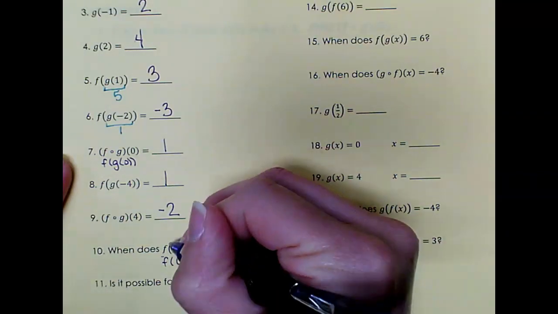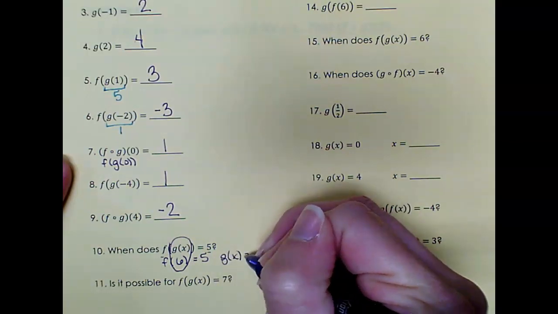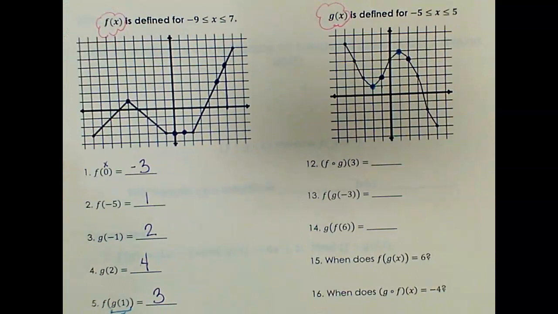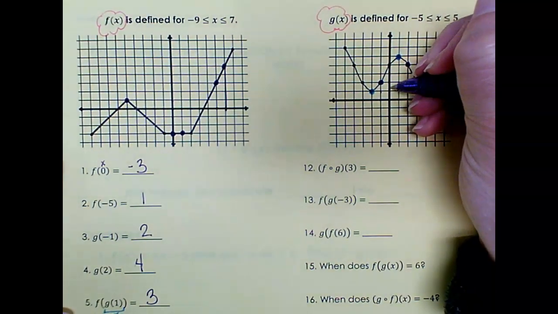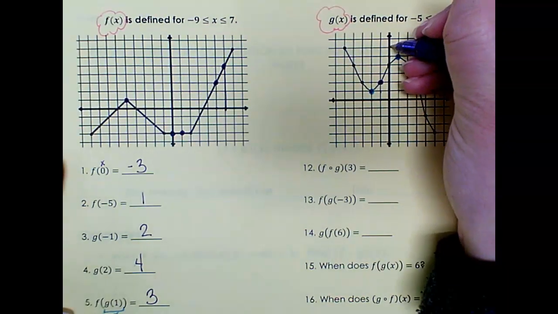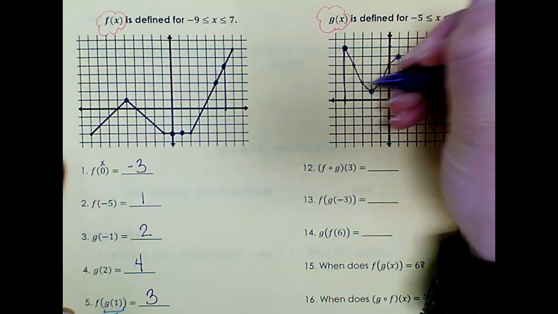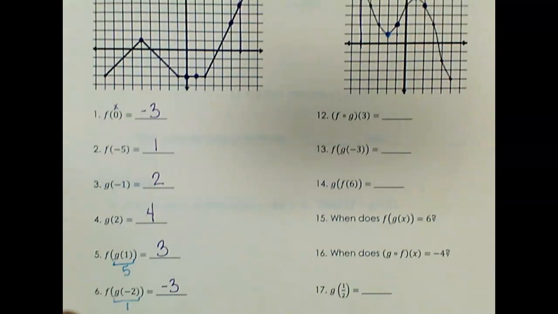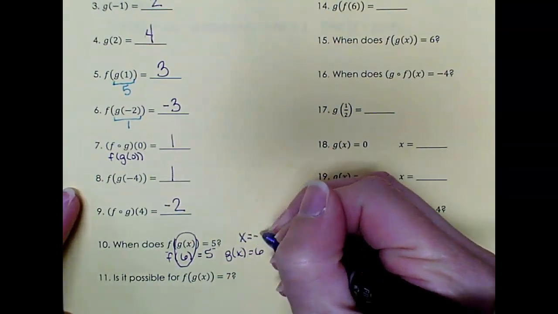And now I need to figure out what x is if g of x is 6. So I'm going to go to my g function. G of x is 6 at 1, 2, 3, 4, 5, 6 right here, so across. And the x value is negative 1, 2, 3, 4, 5. So here we were looking for the x value. X equals negative 5.